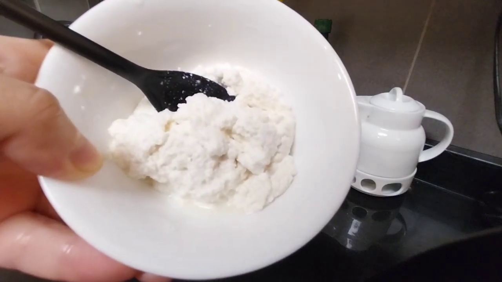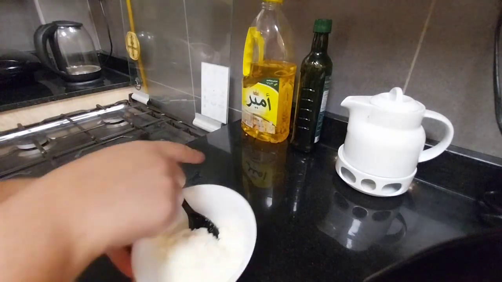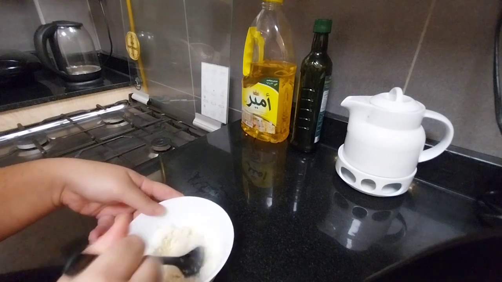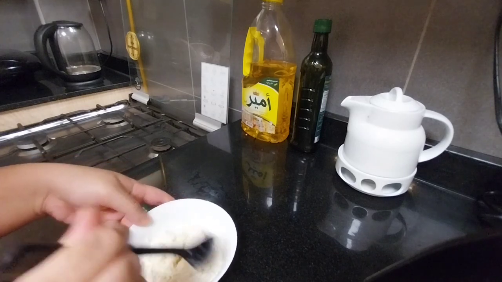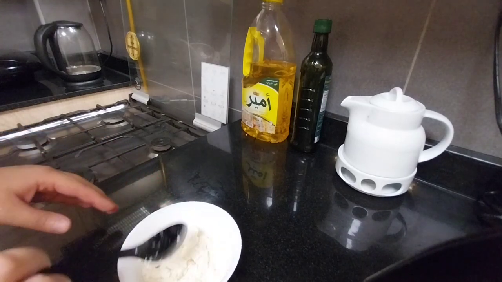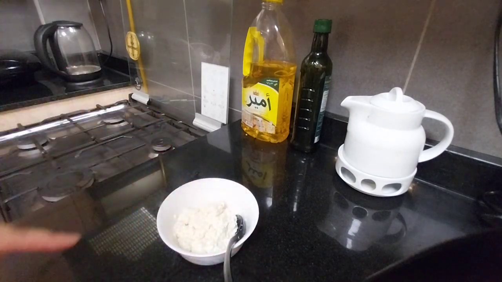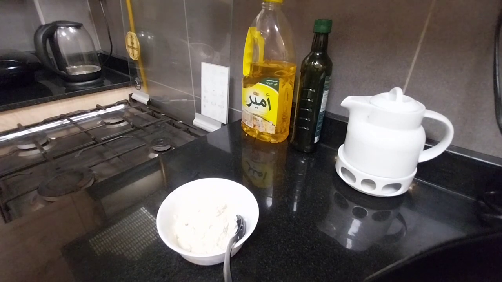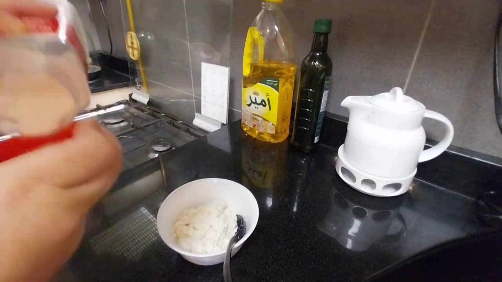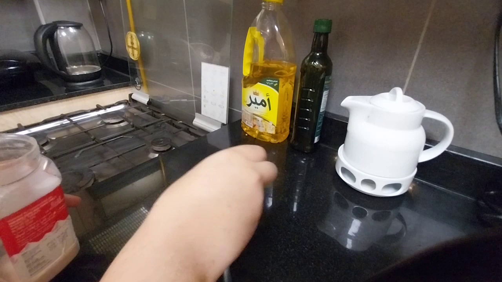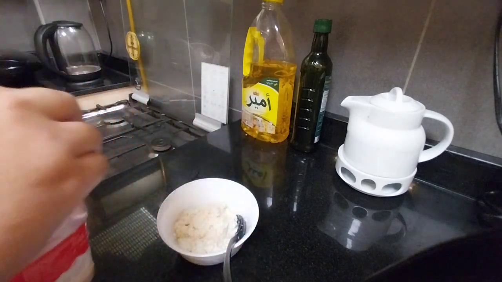Hello, you see the cheese? Okay, so you can use it as a spread on your breakfast bread. You can spread it just on a toast and have it for your breakfast. I would love to have this a little bit more salty. The salt that we added was not enough. I will add a little bit of salt.